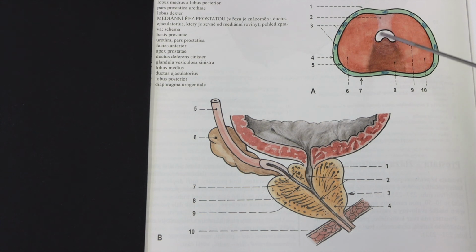Here is the prostatic part of the urethra, which, as we said, is closer toward the anterior wall than the posterior wall. So this anterior side is the periurethral part of the prostate, and here is the retrourethral part of the prostate.